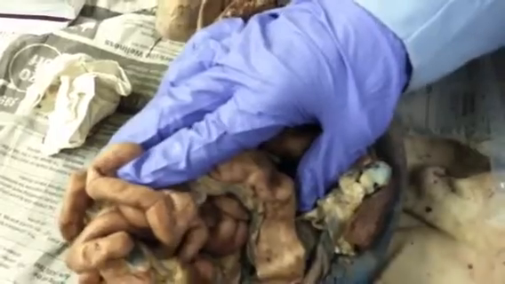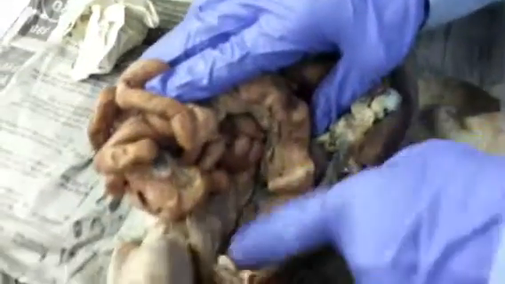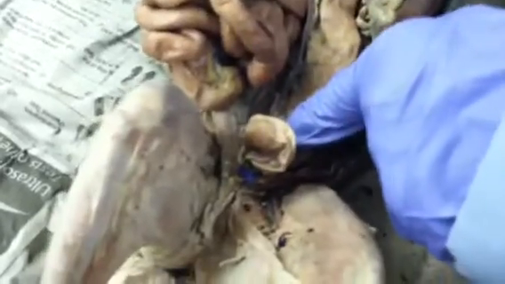Then you have the ascending colon, transverse colon, descending colon, and then rectum and anus. And that's the large intestine. Yeah, this is all large intestine. See how much wider it is than this? So this is small, this is large. You have cecum, ascending colon, transverse colon, descending colon, and we would also have the sigmoid colon.